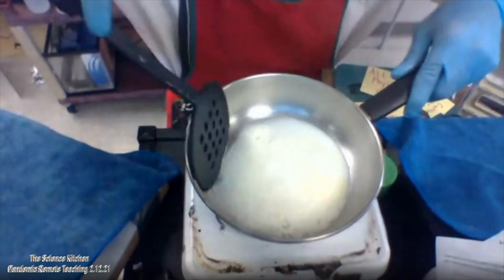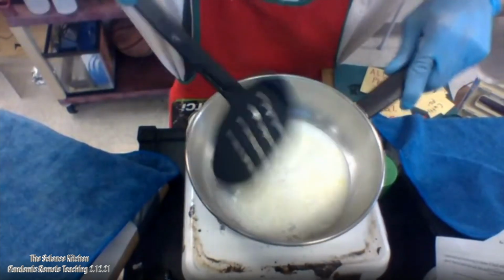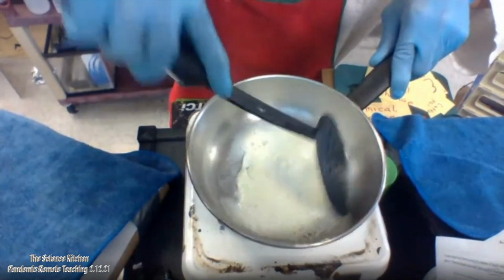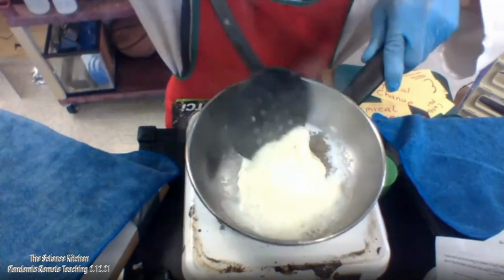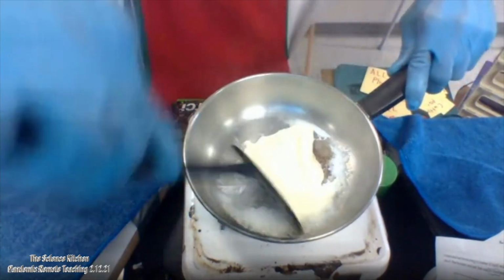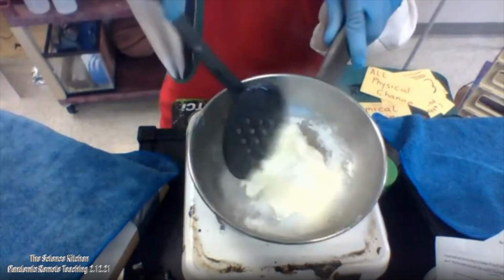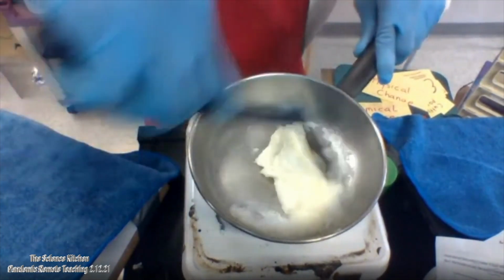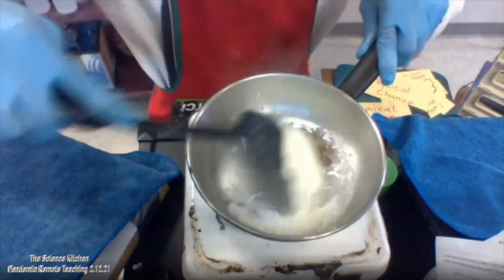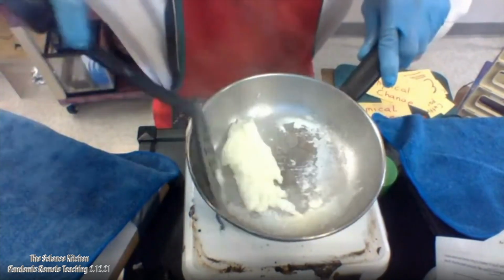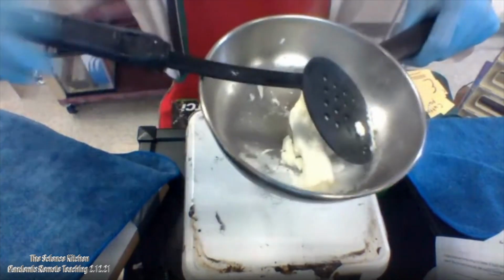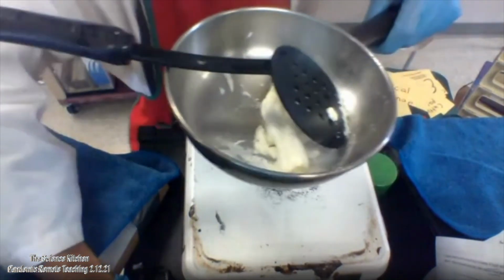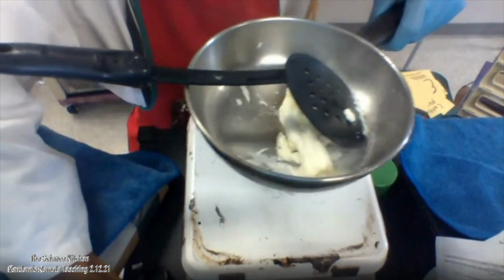Salt has been added, and this is no longer the original liquid egg. This is now the almost cooked egg. Perfect. Now, cooking egg is a quick process. Let me turn this off quickly.